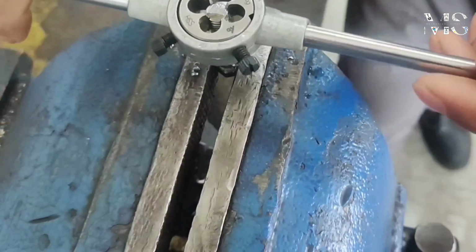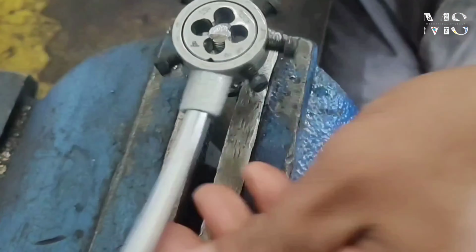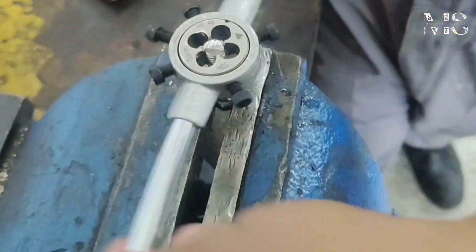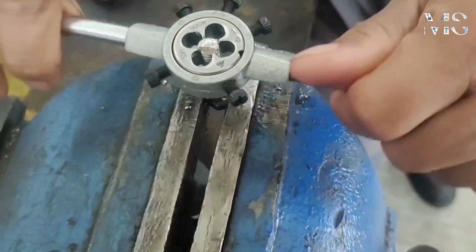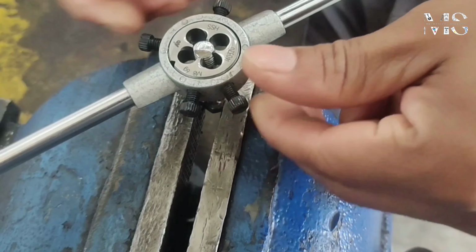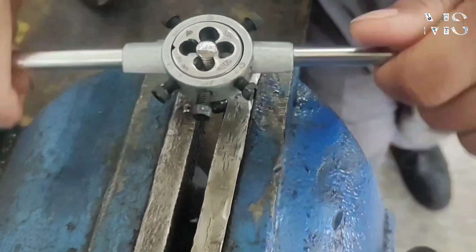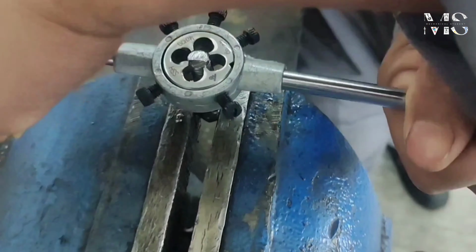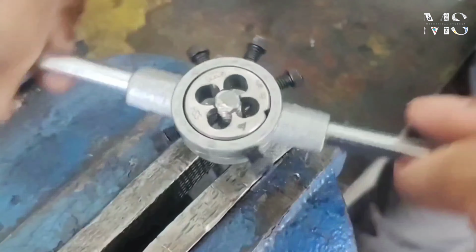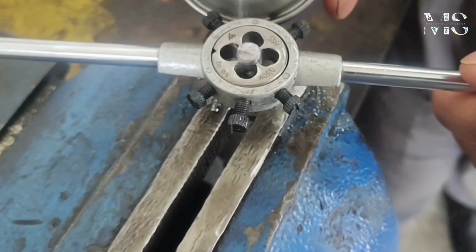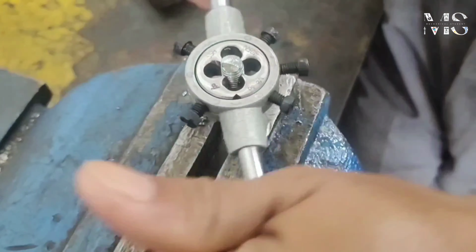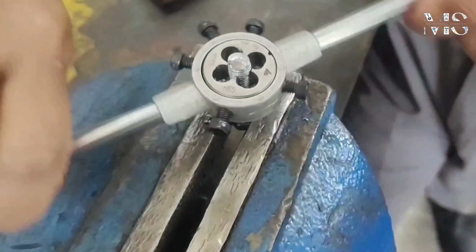When we turn the handle, we should notice that we are making the new thread. So we need a little force to turn the handle. I turn the die handle clockwise and counterclockwise. One thing to notice is that we need to separate the bolt for smoothing and removing the dust. Now I stop because I get the thread length that I want.